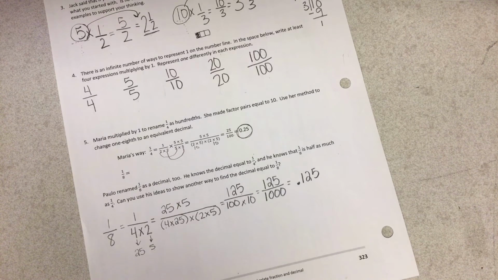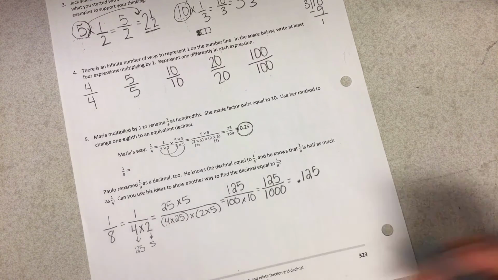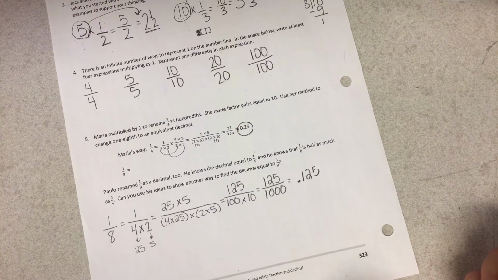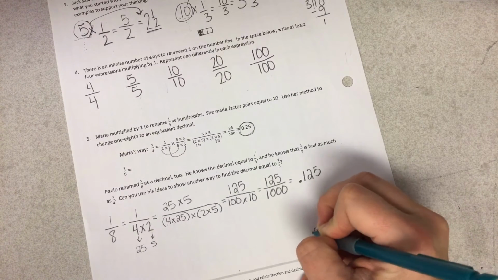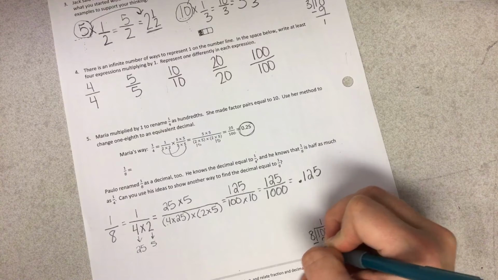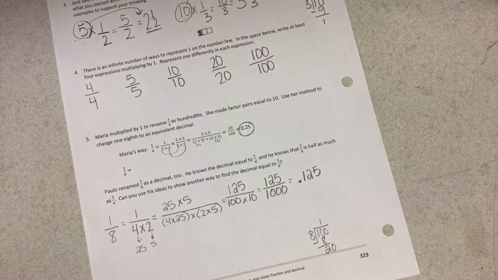Now, if you guys were thinking about what we did on the front side, where I couldn't make a 10, I couldn't make 100, but I was able to make 1,000. Because if I look here, so here's 100 divided by 8, okay, doesn't go in evenly.